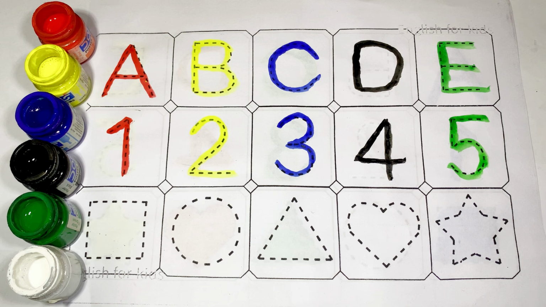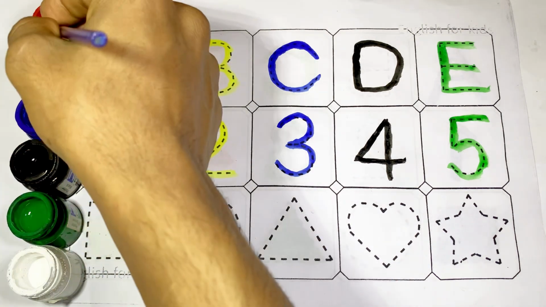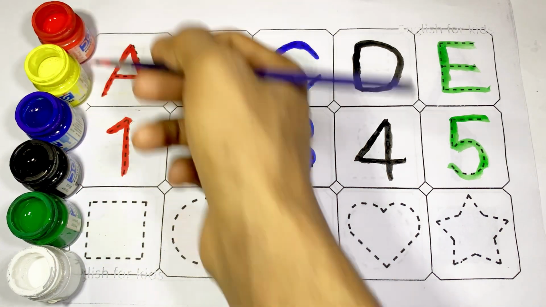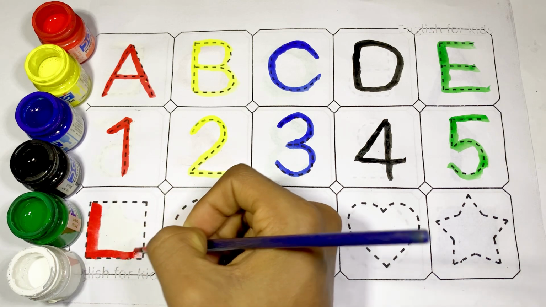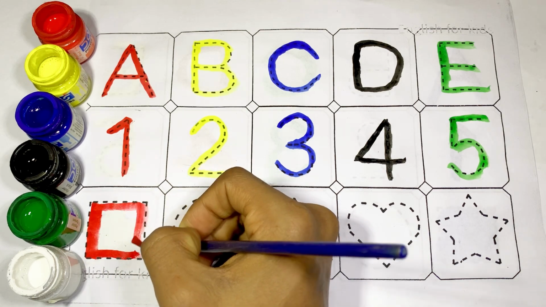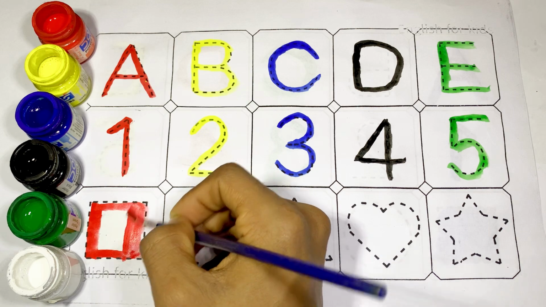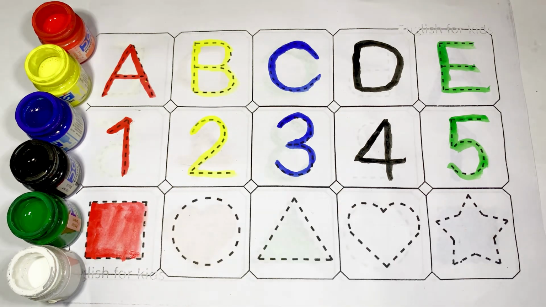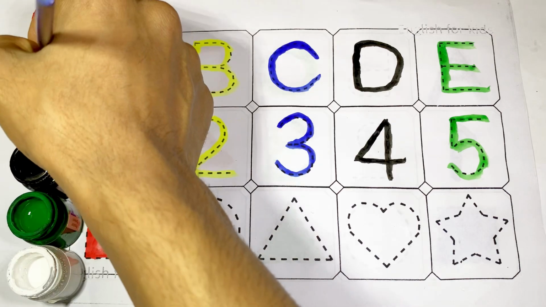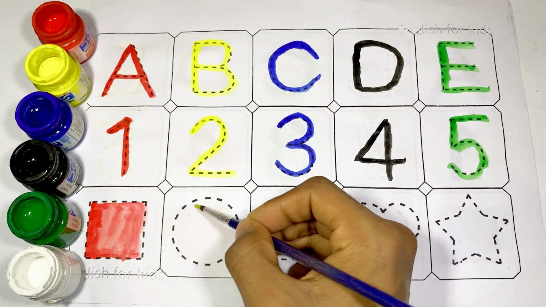Next, shapes. First is square, the shape of square, and use red color. Next is circle, the shape of circle, and use yellow color.